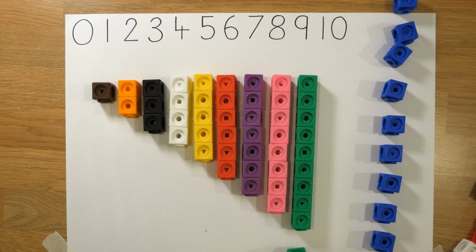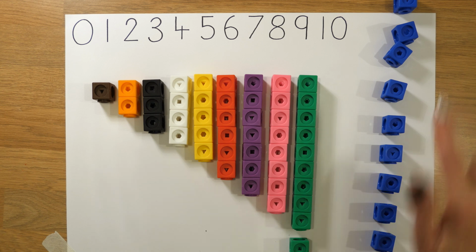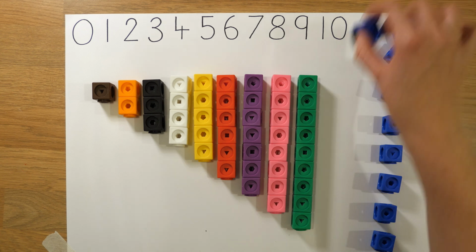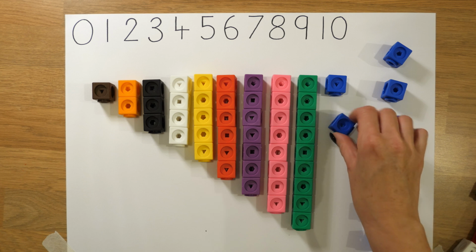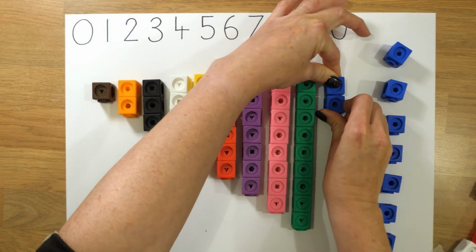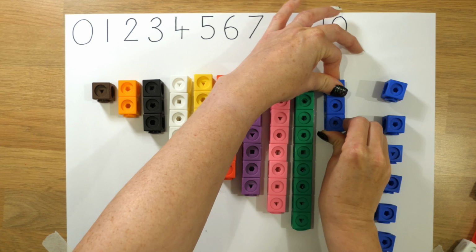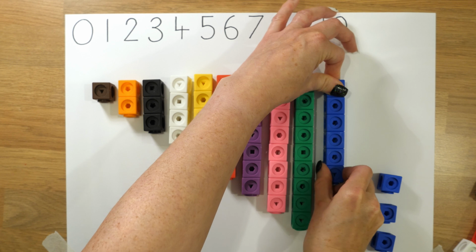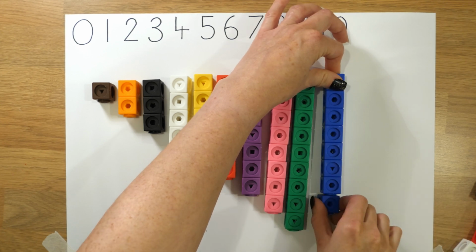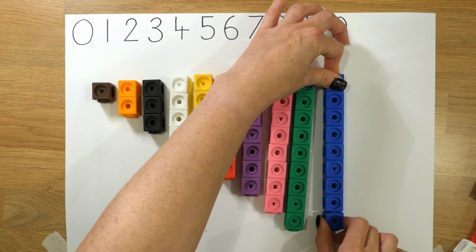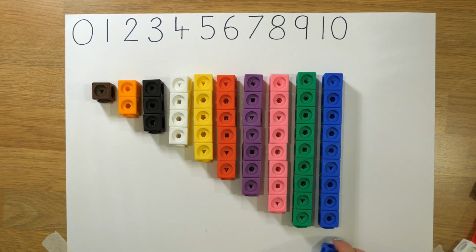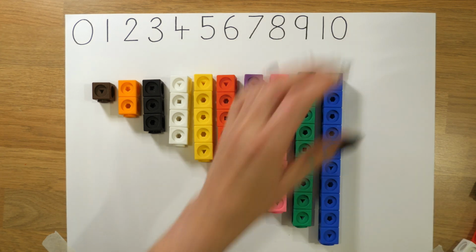So if I had one extra green one and I had the same amount of blue, then I must have 10 blues. Let's check and see if that's right. So we'll match them up to the green again, but we'll make them into their little column. Okay, so now we have 9, exactly the same, and there's our one little extra one to make the 10.